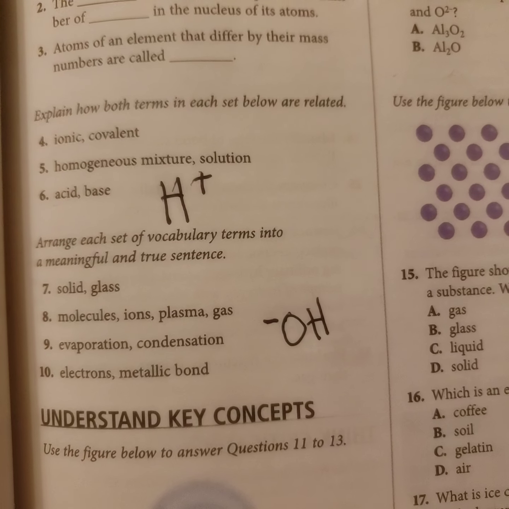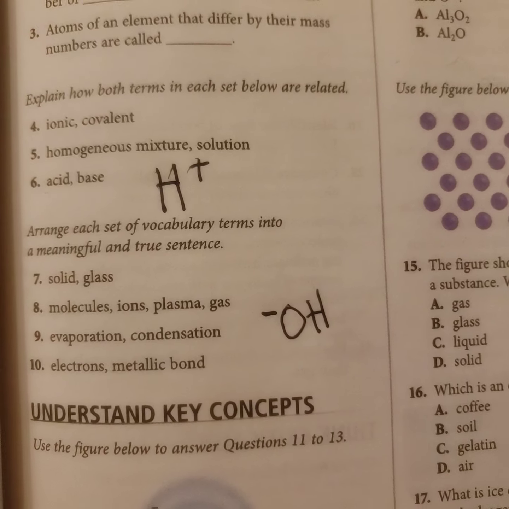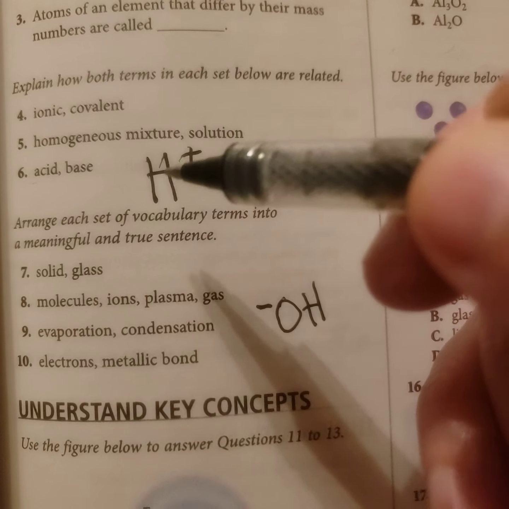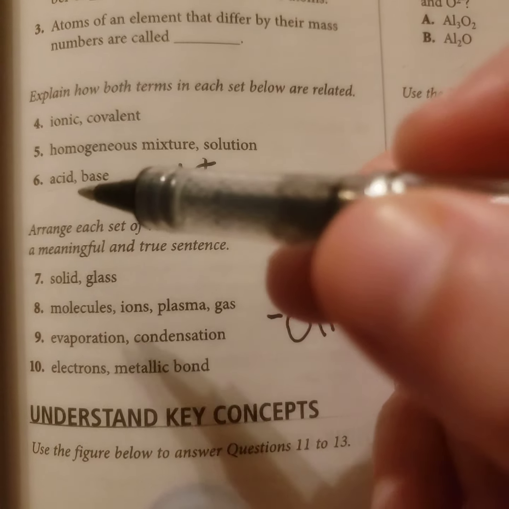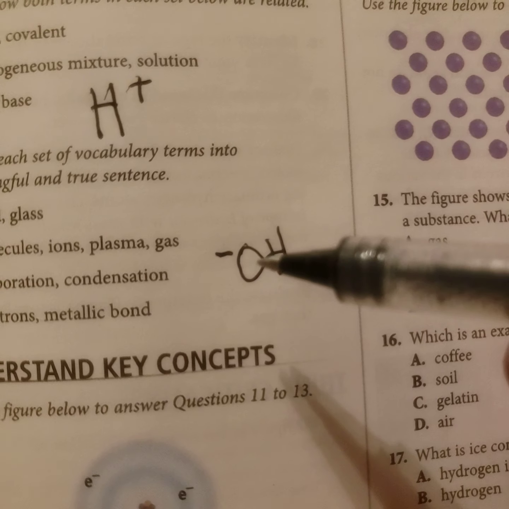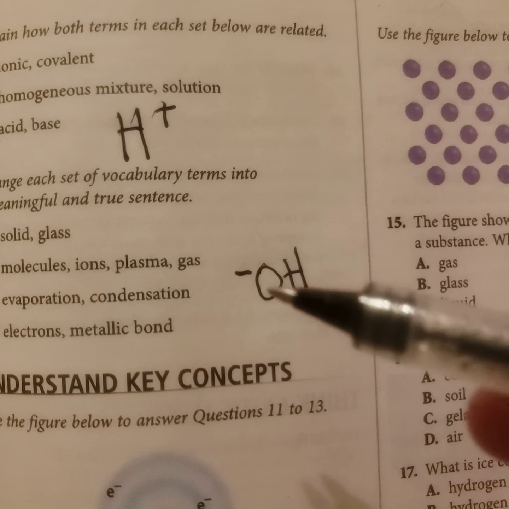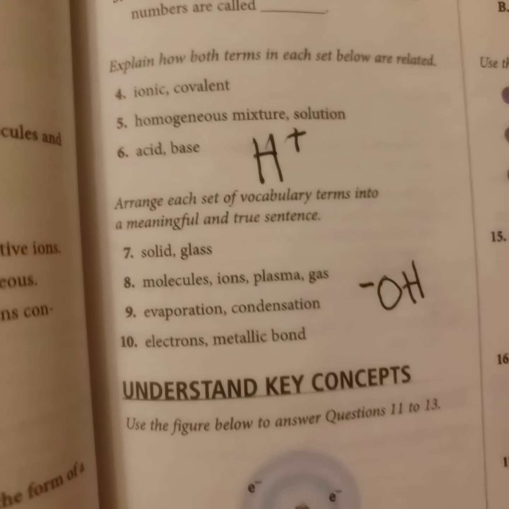So I'm not sure what your book said exactly, but that's the difference. An acid donates hydrogen ions when you put it in water, and a base donates these OH ions when you put it in water.